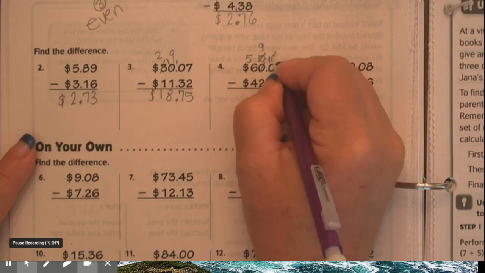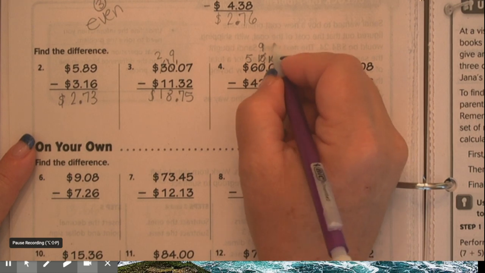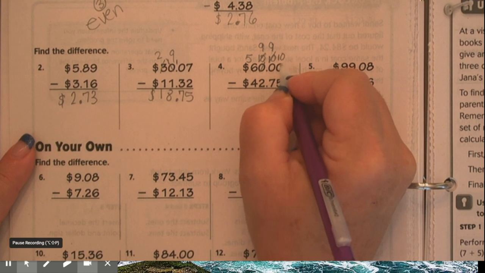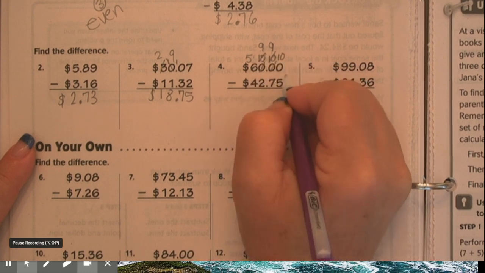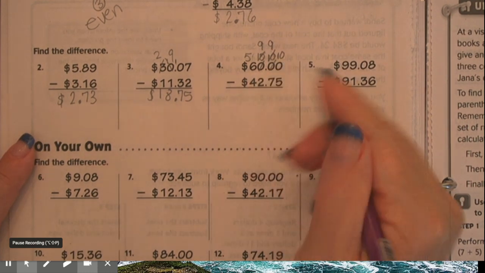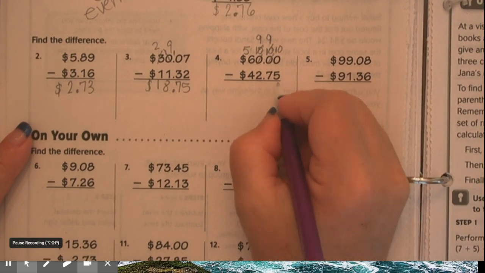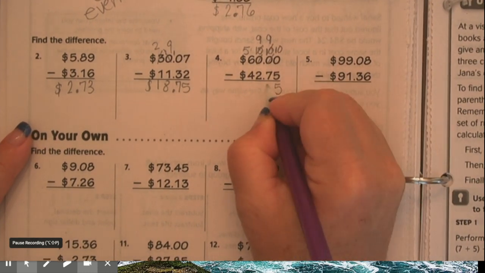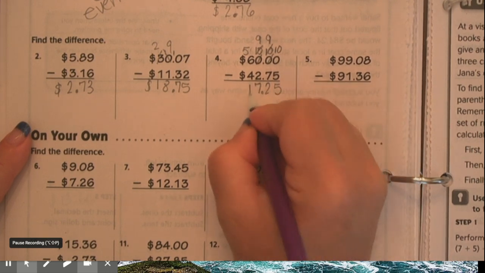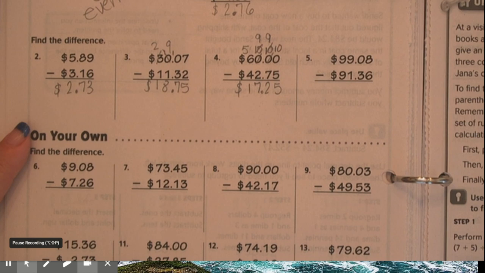Now you're going to take away 1 of the tenths, and you're going to turn that into 9 and take 1 back. You keep taking it back until you get all the way. That way they all have now a greater number on the top to subtract with. And then when you subtract, you will get that.